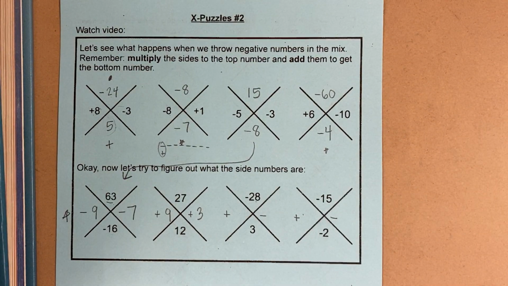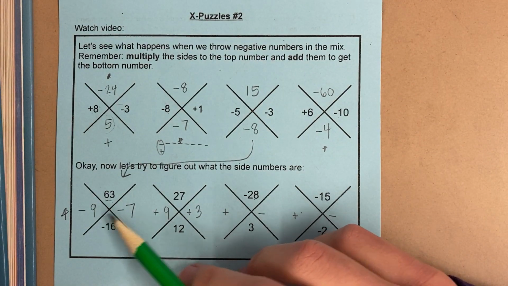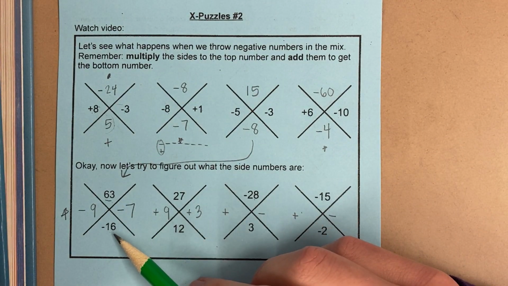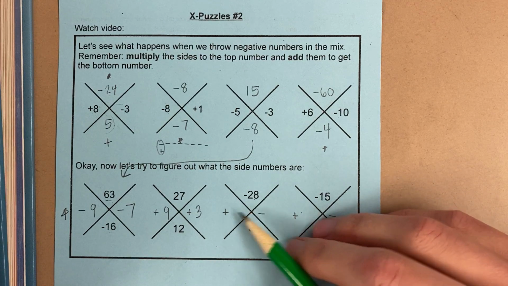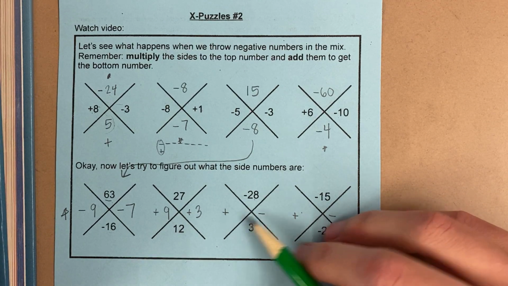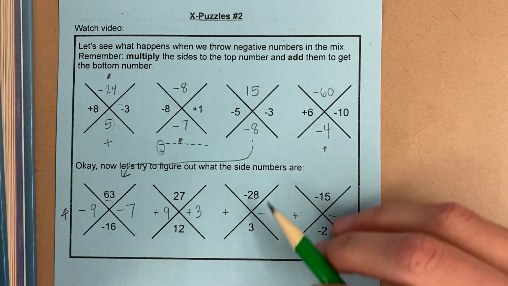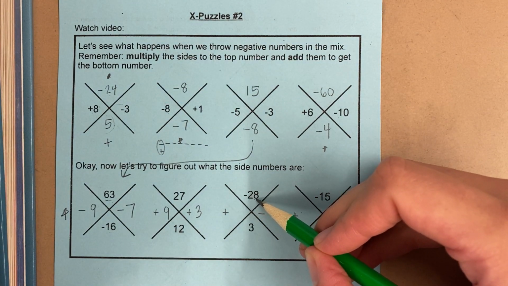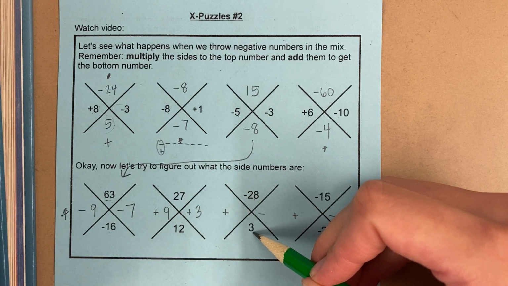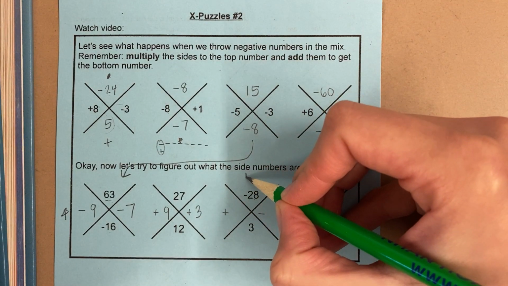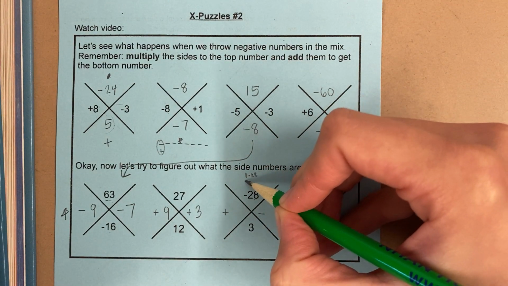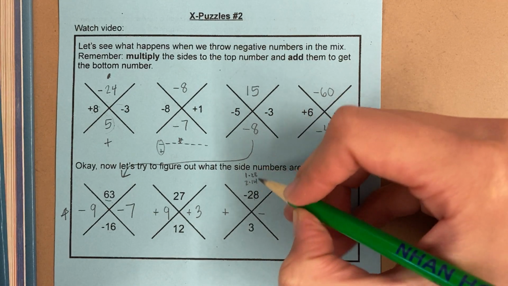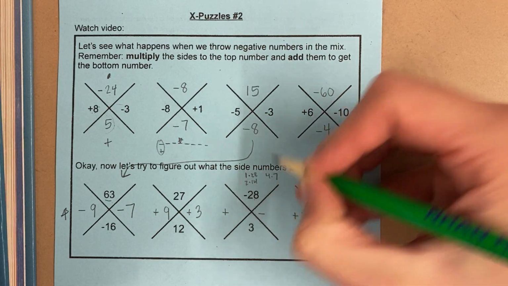Now, the interesting thing that happens in this case is, see how here I wanted two numbers that multiplied to 63 and add to 16? But here, because my signs are different, when I add these numbers, I'm actually going to end up subtracting them. So now I'm trying to think of two numbers that multiply to 28, and when I subtract them, I get 3. Numbers that multiply to 28 are 1 times 28, 2 times 14, 4 times 7.